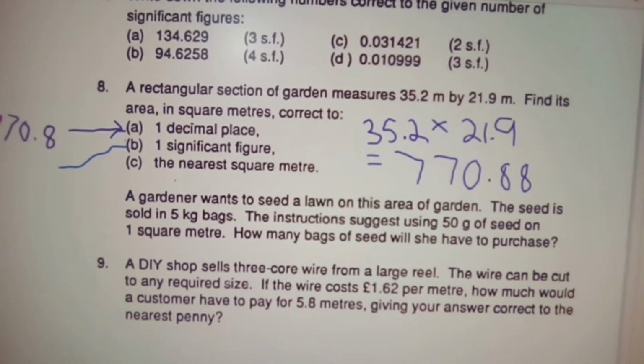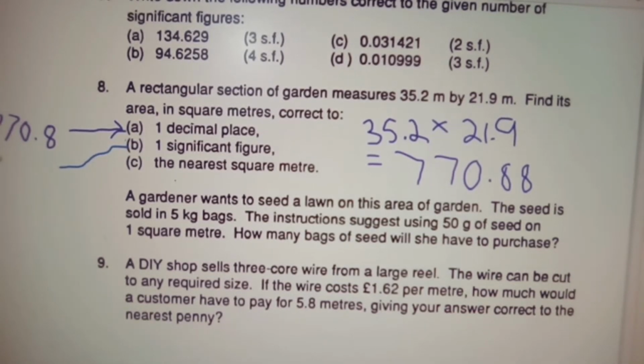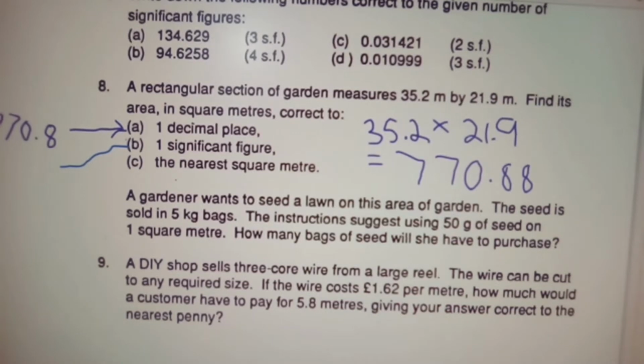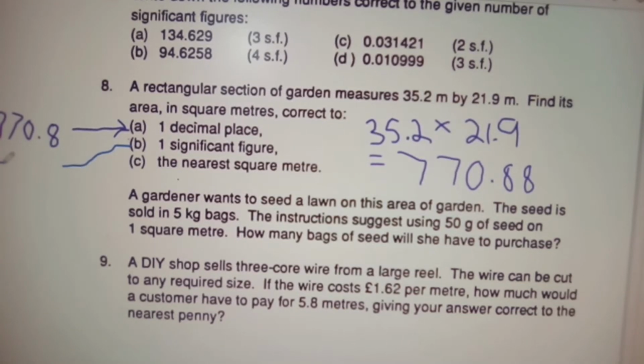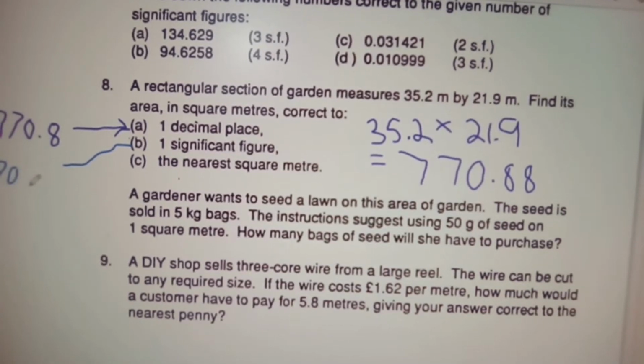One significant figure. Okay, this may be a slight difference for myself, but let's go with 7, 7, 0. One significant figure.